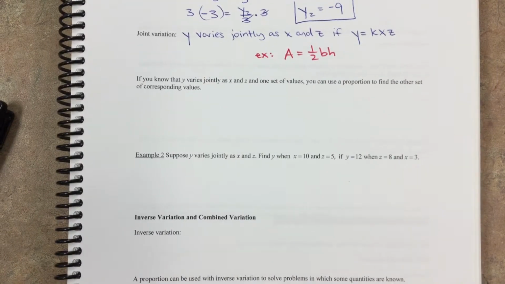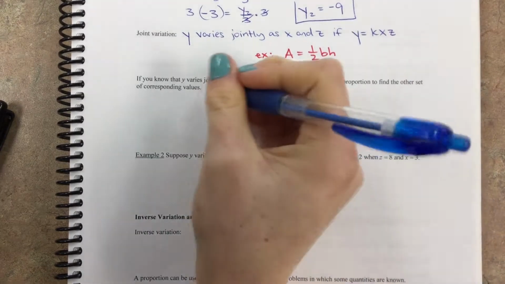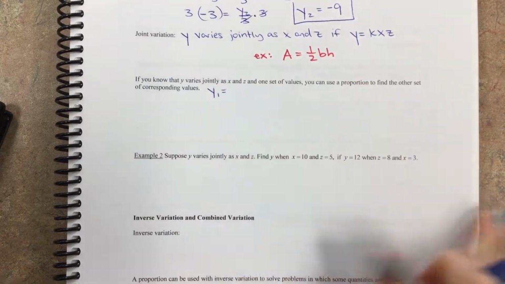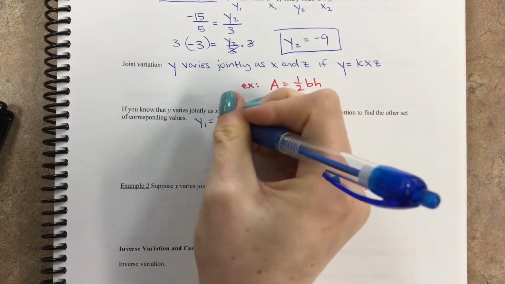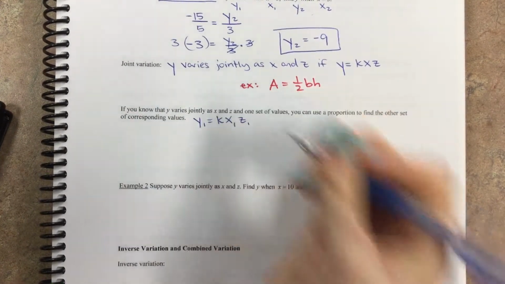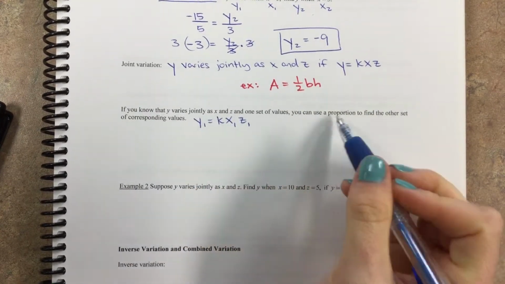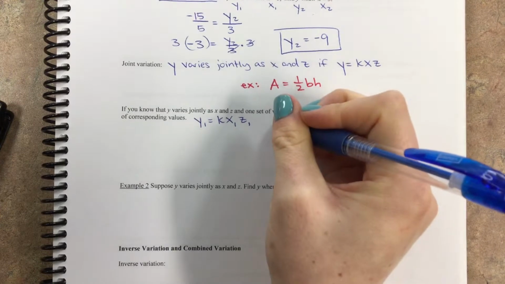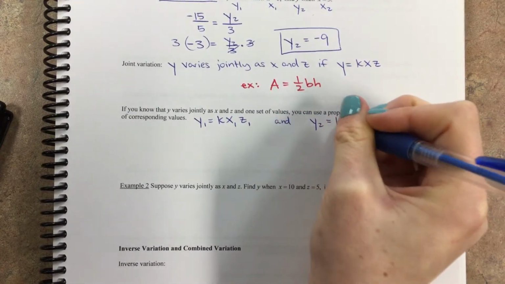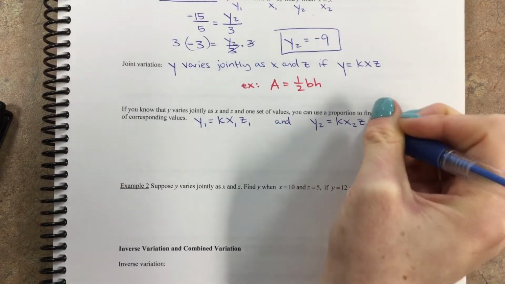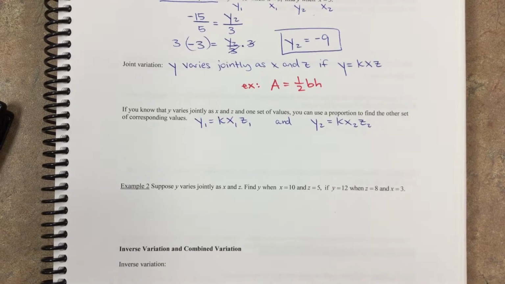We're going to do the same sort of setup that we did in order to set up our formula. Let's say we have our first set of data. We're going to use this formula for our first set of pairs. So k stays the same because that's not a variable. We just don't know what k is yet. It says if we have x, z, and one set of values, we can use a proportion to find the other set. So we also can set up a second set of data. This is really similar to what we did up above. We just have a second set of values. And then what we're going to do, just like we did up above, is solve for k.